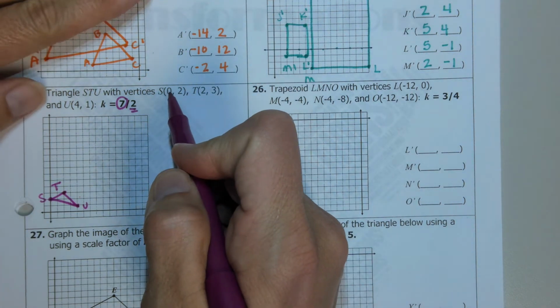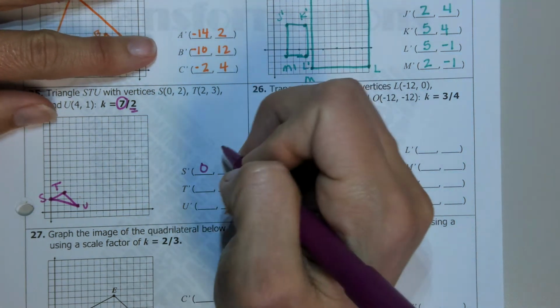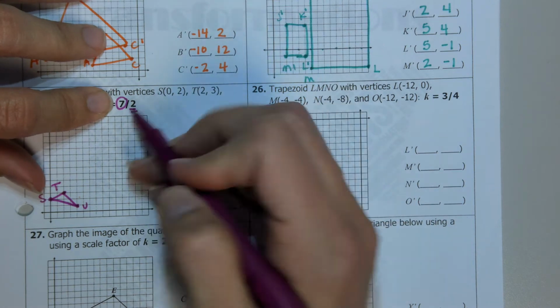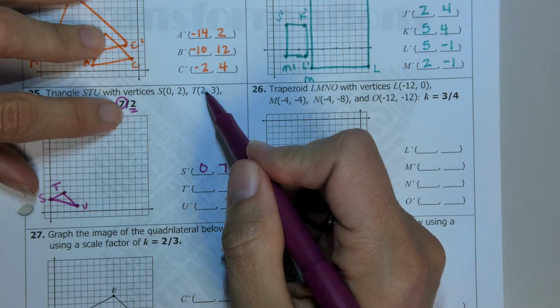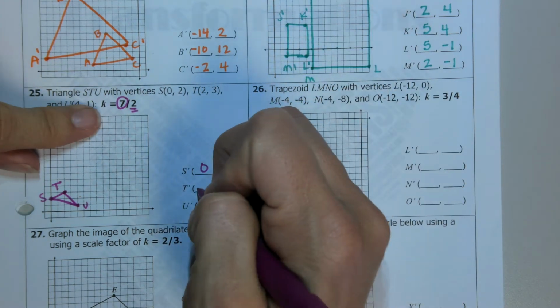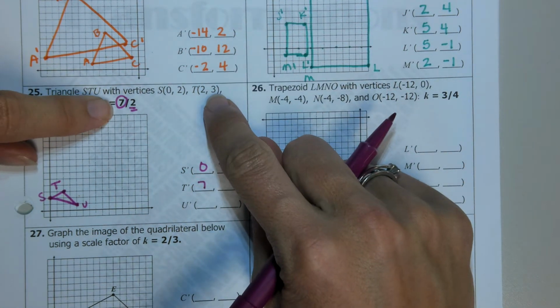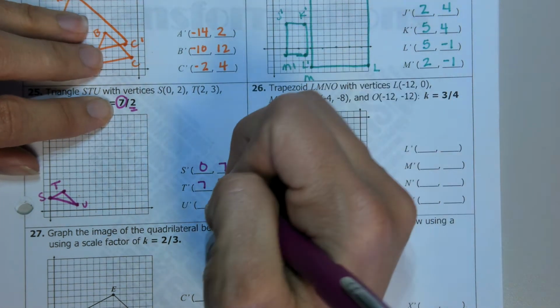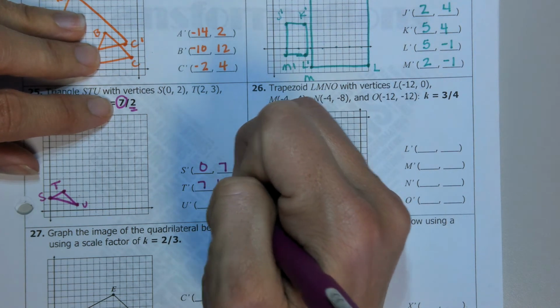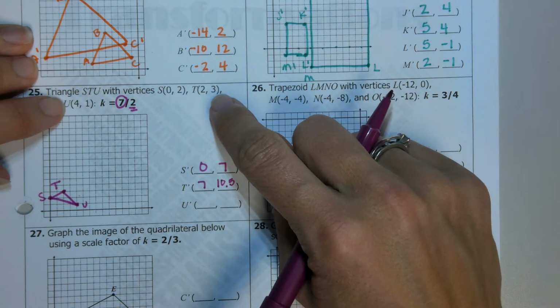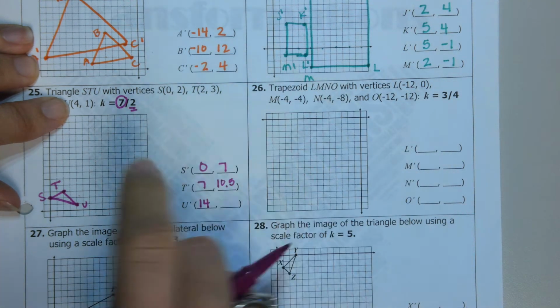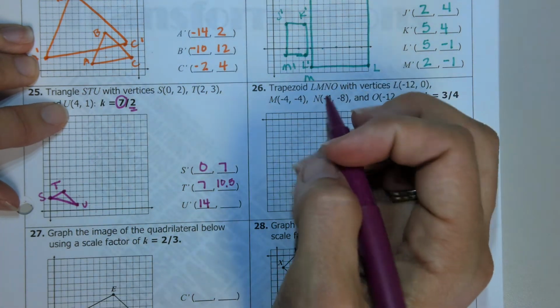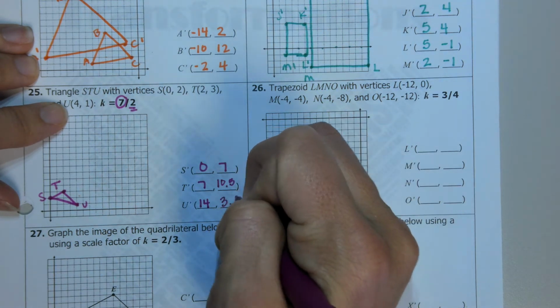7 times 0 is 0, divided by 2 is 0. 2 times 7 is 14, divided by 2 is 7. 2 times 7 is 14, divided by 2 is 7. 3 times 7 is 21, divided by 2 is 10.5. 4 times 7 is 28, divided by 2 is 14. 1 times 7 is 7, divided by 2 is 3.5.